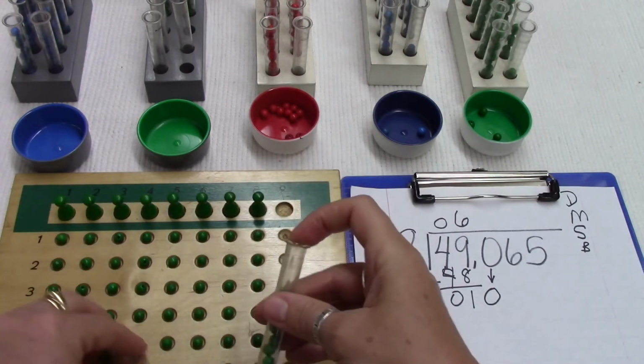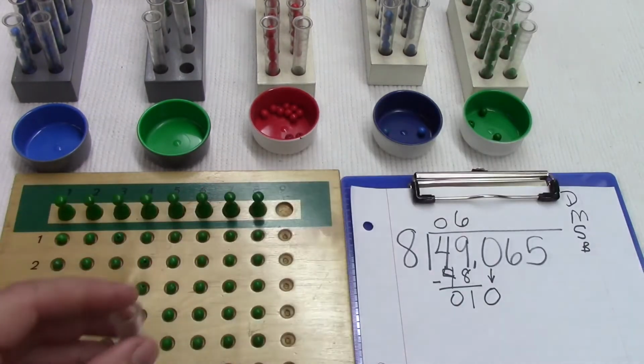I'm going to clean this up and we'll be right back with the rest of it.